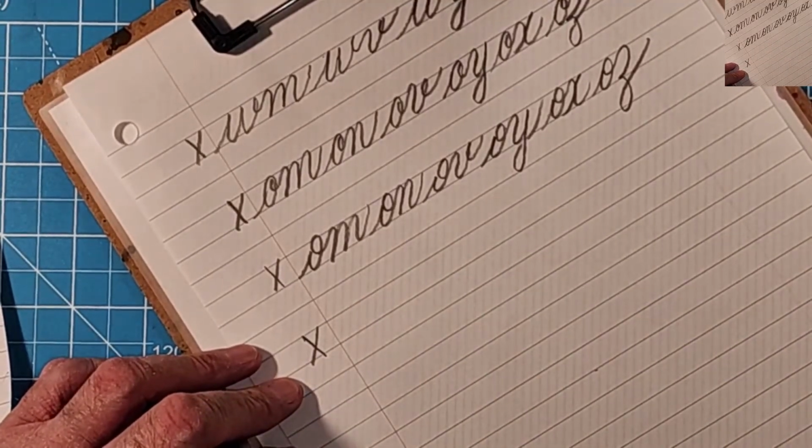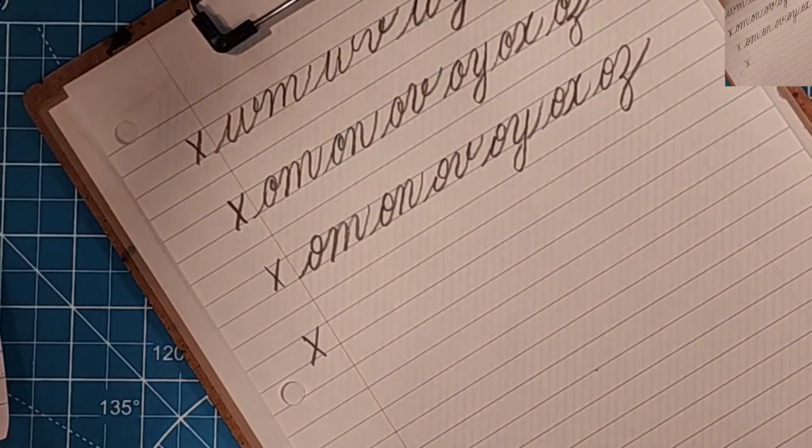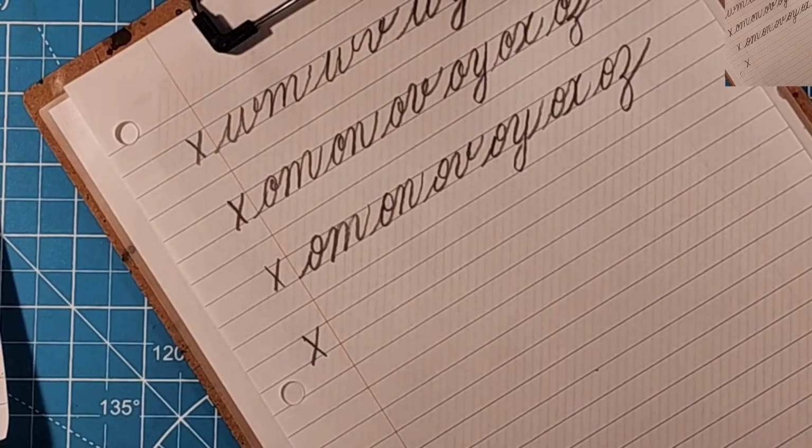So I'm going to go to randomwordgenerator.com.